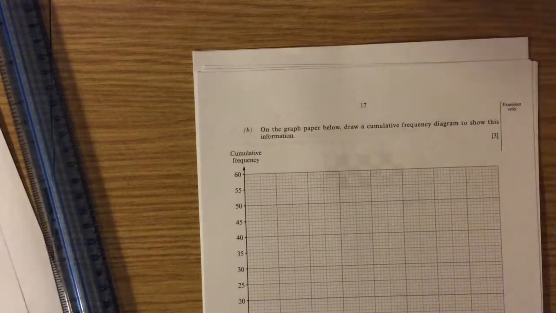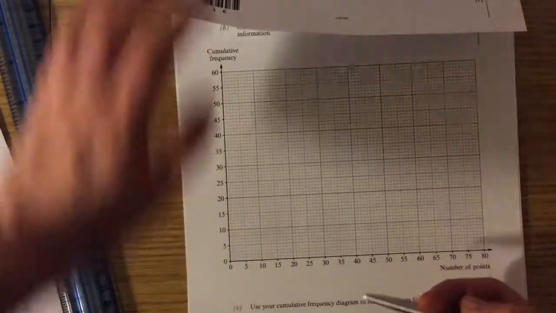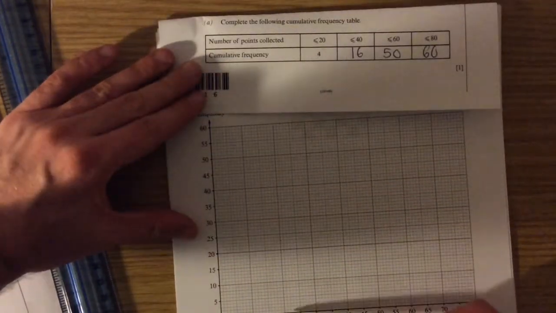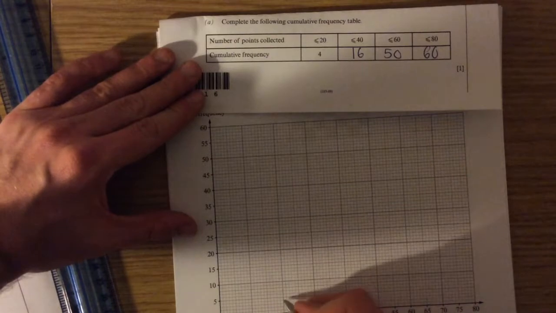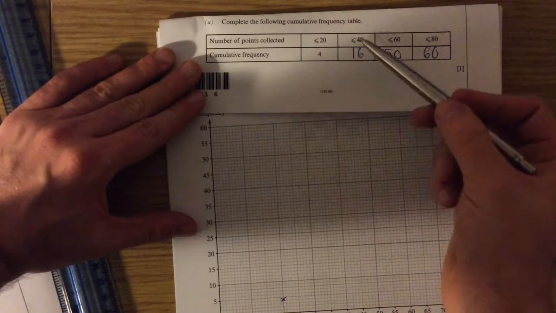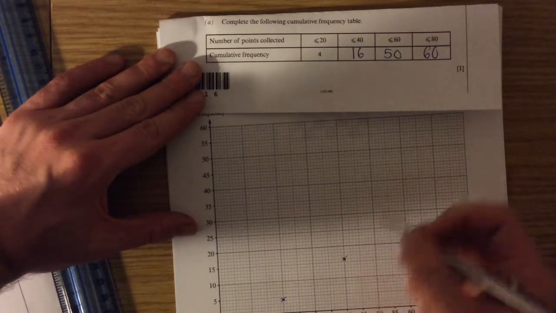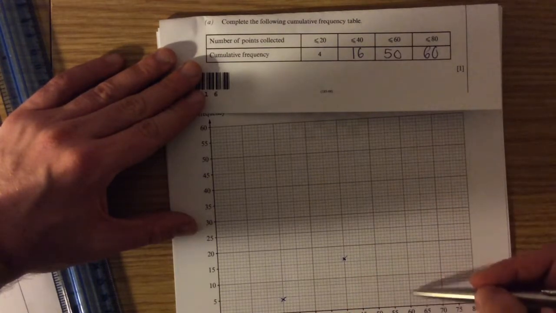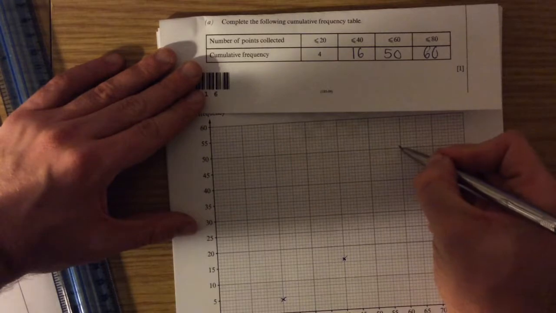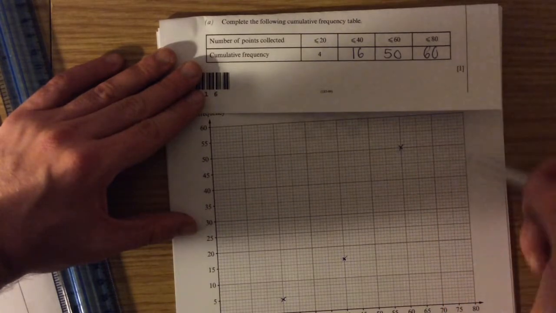When it comes to drawing the cumulative frequency diagram, I need to use that table. So I find that at less than 20, there were 4 people. At less than 40, there were 16 people. At less than 60, there were 50 people. And at less than 80, there were a total of 60 people.